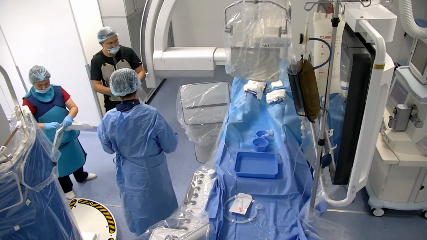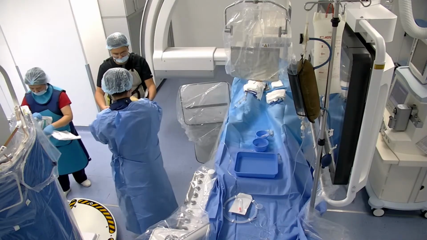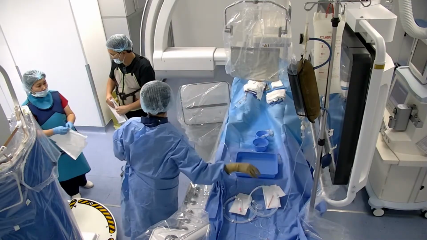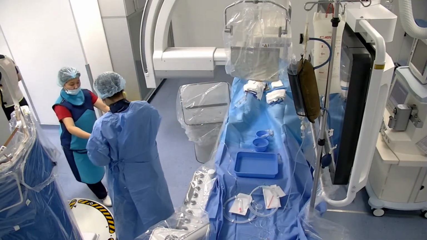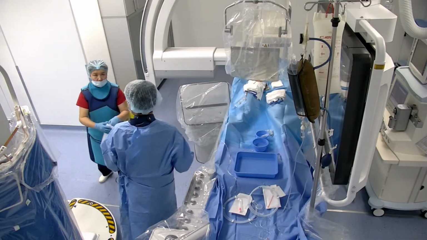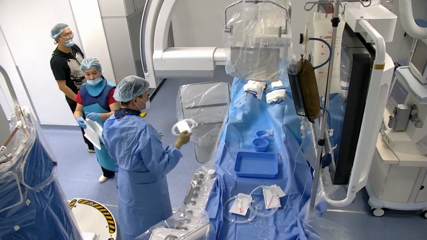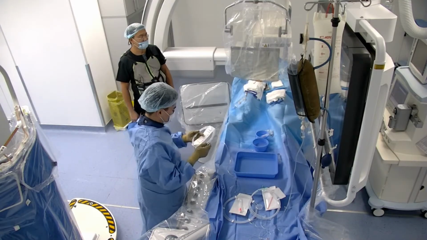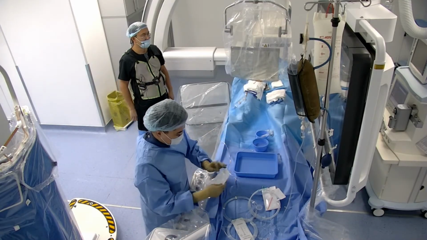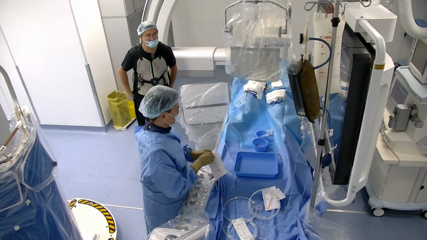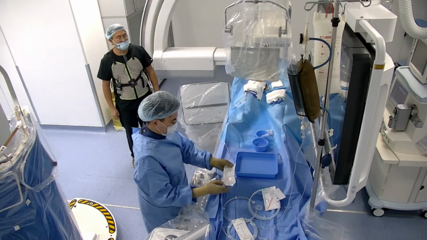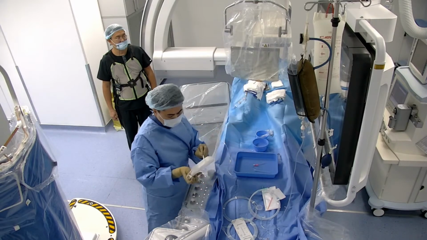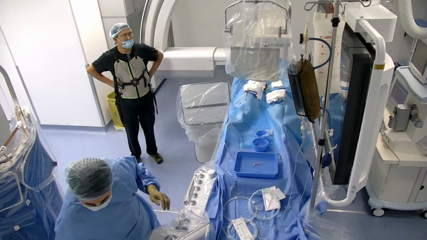Yes, the patient is under general anesthesia. 44 years old, yes, quite young. The rupture was in 2023, 2 years ago. And the patient has left-sided hemiparesis after the hemorrhage.